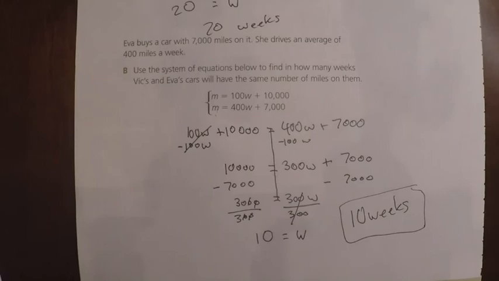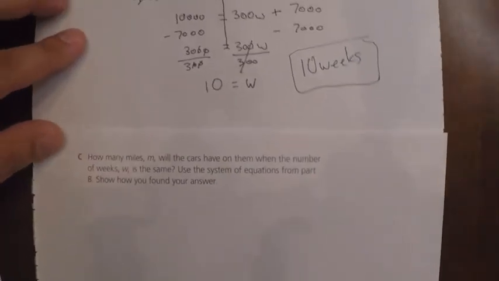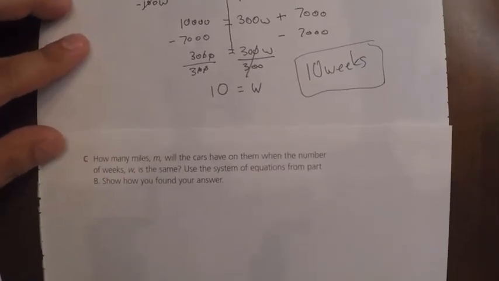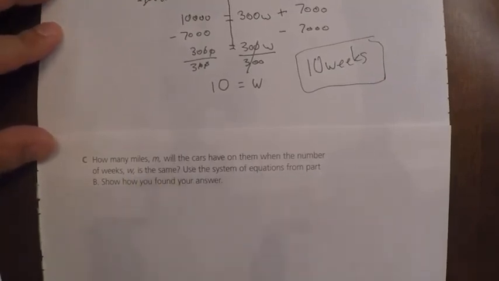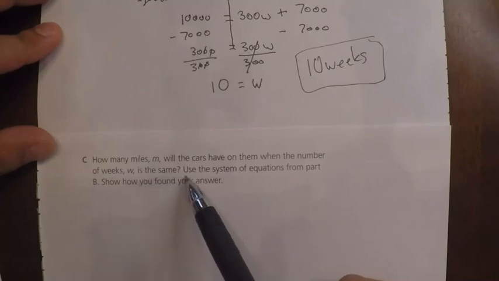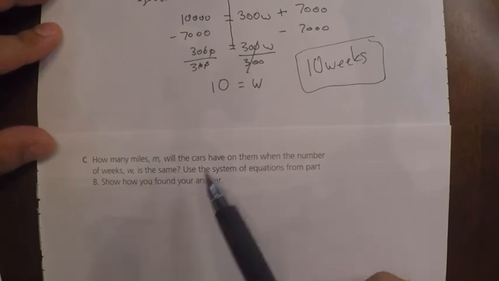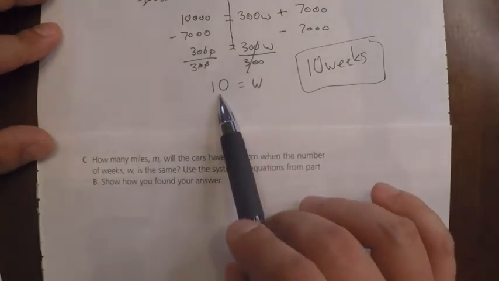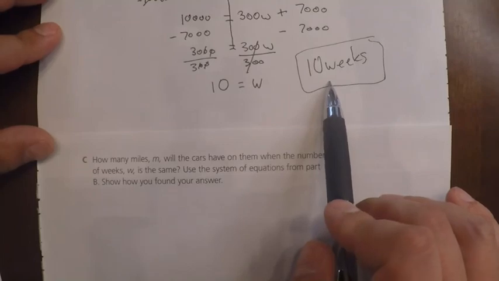Then moving on to part C. These parts go together. If we take a look here, it says, how many miles, or M, will the cars have on them when the number of weeks is the same? So use the system of equations from part B to show how we found our answer. We found that the answer for W was 10. So when the weeks were the same, it was after 10 weeks.